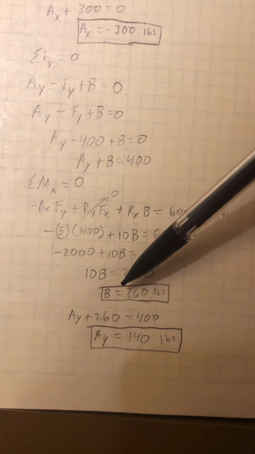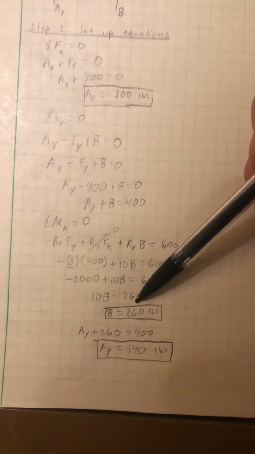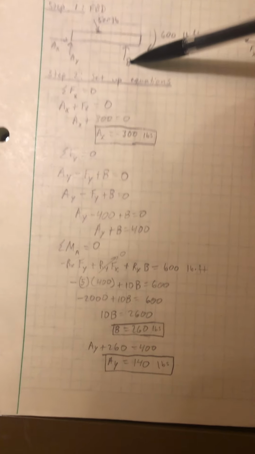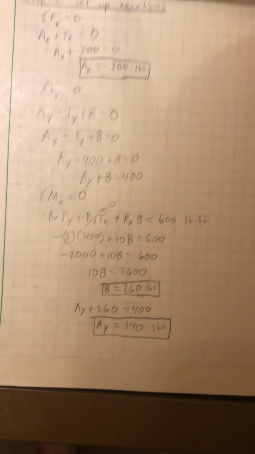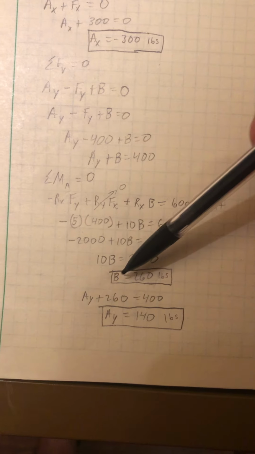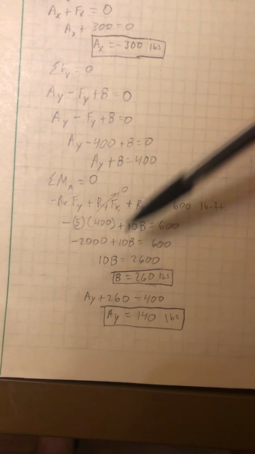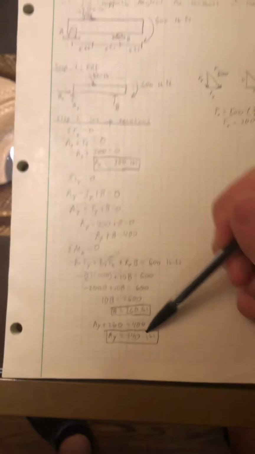And then you just solve for B, which gives you B equals 260 pounds of force right here. And then we can plug that 260 back into this equation, which will give us AY equals 140 pounds.